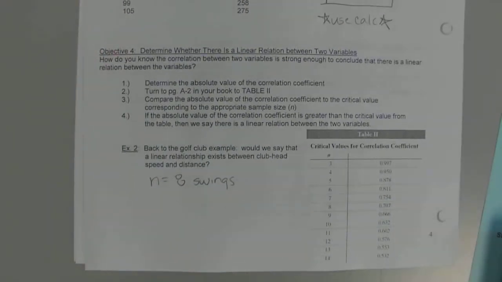So what we do is we go down to 8 and we look at this number. And this number that they give us is kind of like the bottom line, meaning as long as our value's higher than that, it has a relationship. So as long as we're above 707, we have a linear relationship. Well, what was ours? 9387. So we were easily above it.